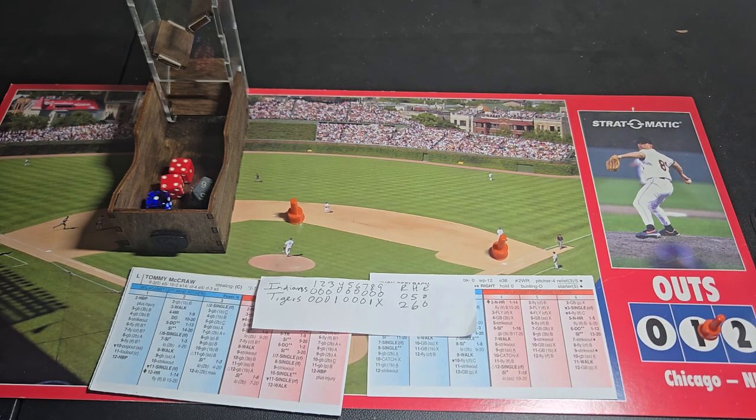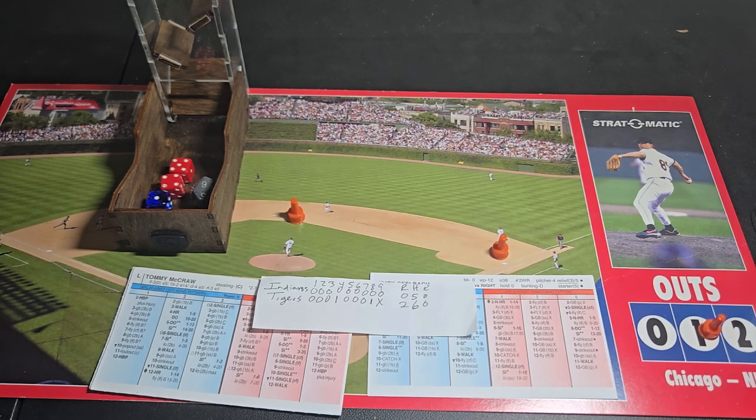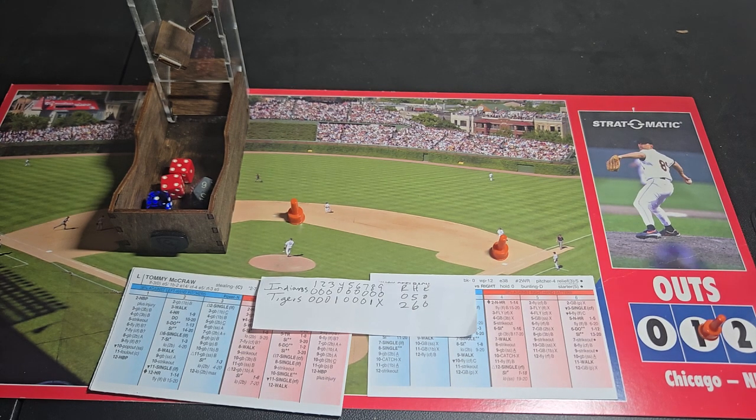All right, final line score, 2 runs, 6 hits, no errors for the Tigers. No runs, 5 hits, no errors for the Indians. Your winning pitcher is Mickey Lolich. Your losing pitcher is Perry. And Chuck Seelbach gets the save. Perry goes 7 innings in the loss. And Lolich goes 8 innings in the win, with Seelbach pitching the 9th for the save.